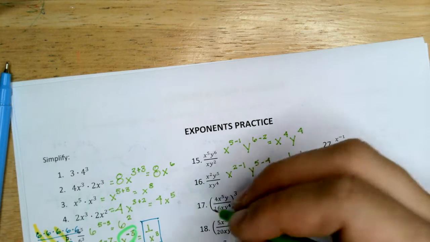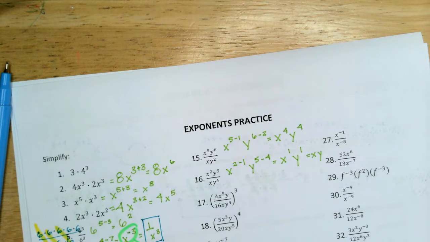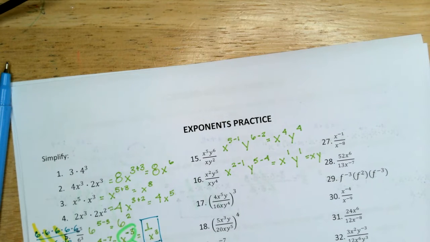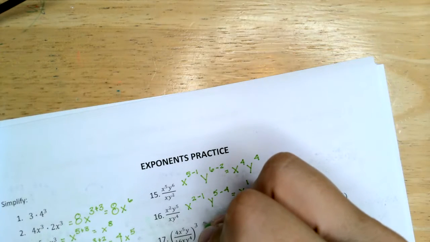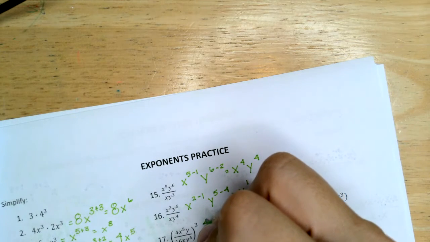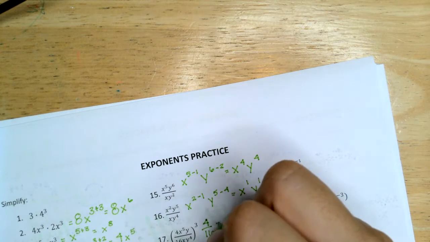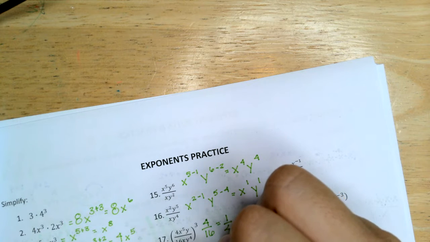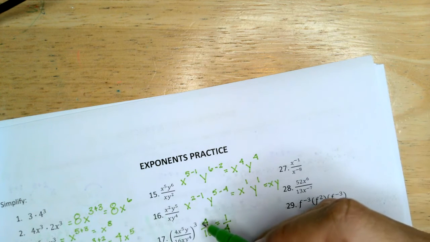You can simplify it first and then raise it to the 3rd power, or you can distribute the 3 and then simplify, whatever you would like to do. I'm going to simplify it first. So 4 divided by 16 is the same as 1/4, right? Because I can divide 4 by 4, I get 1.